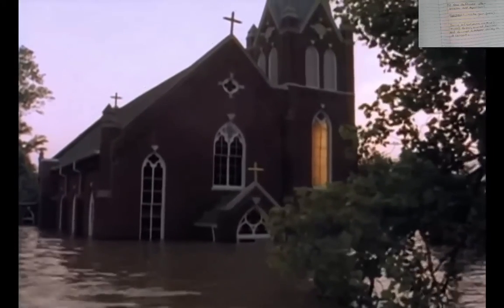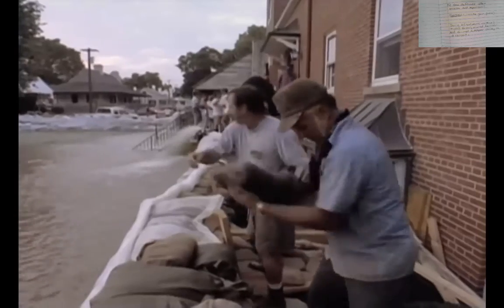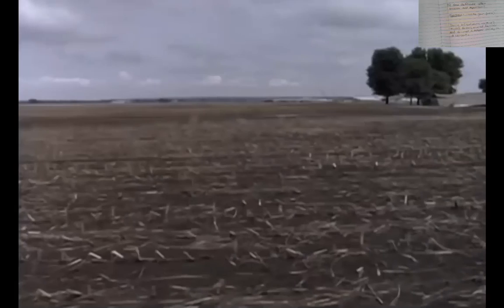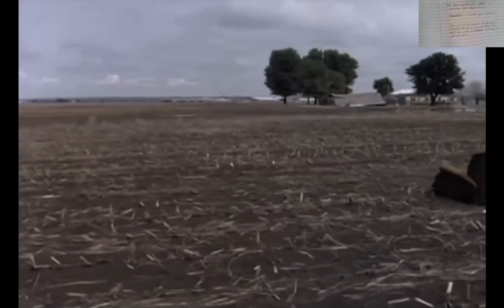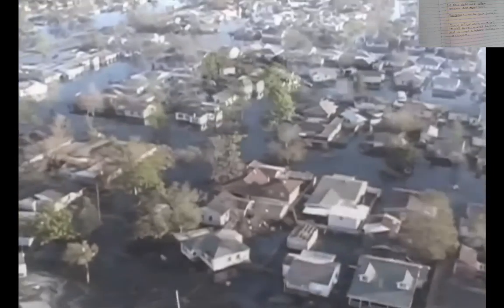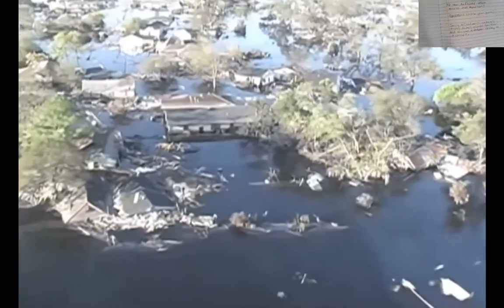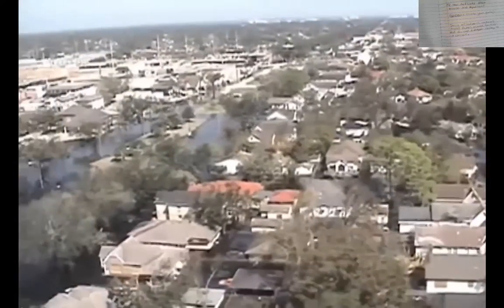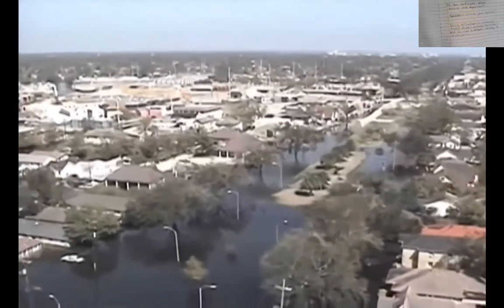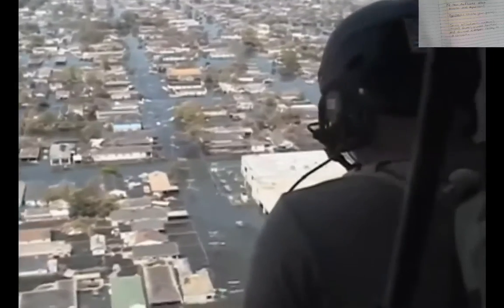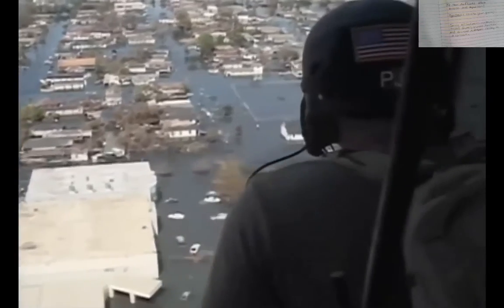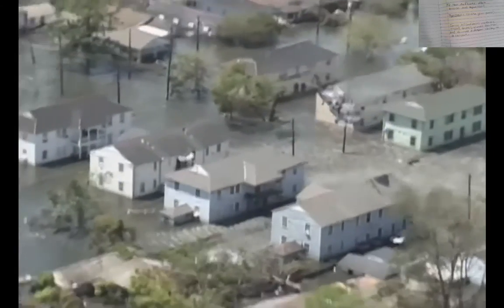The towns rallied to protect their lives and livelihoods. At the start of this century, another powerful flood wreaked havoc, this one coming from the sea. The storm surges of Hurricane Katrina submerged 80% of the city of New Orleans. Over 1,800 people died in the floods. The damage has been estimated at over $80 billion.